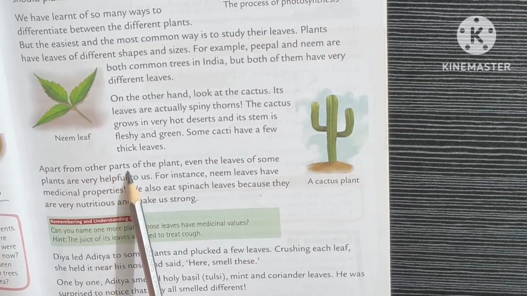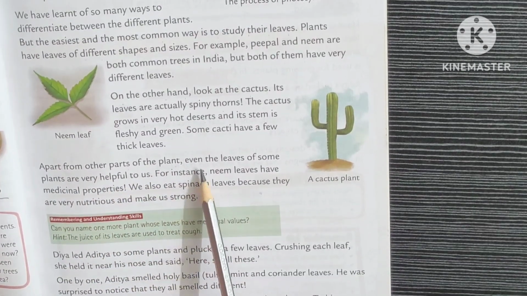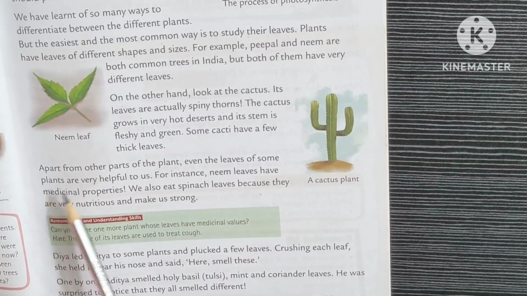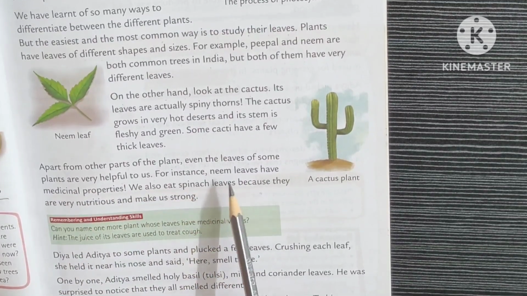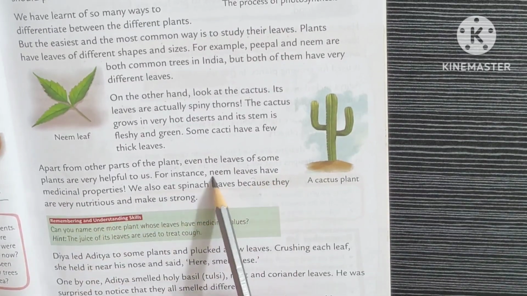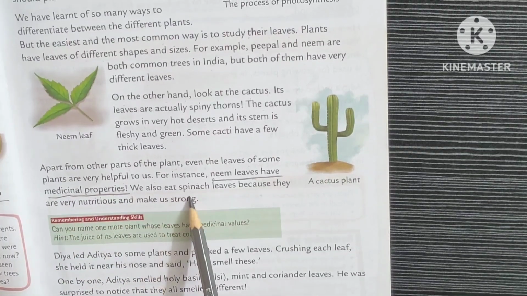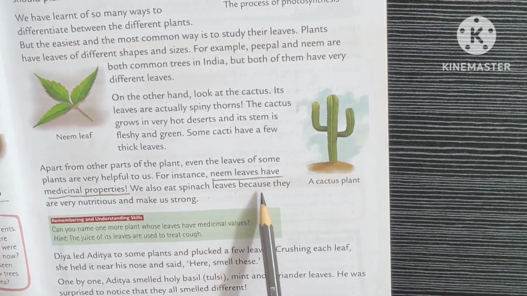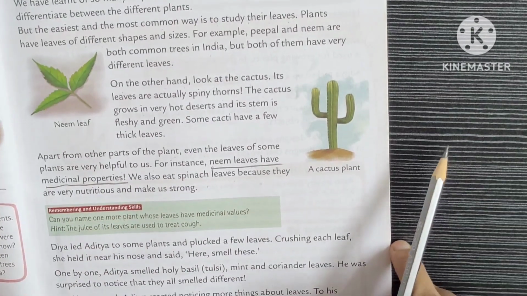Apart from other parts of the plant, even the leaves of some plants are very helpful to us. For instance, neem leaves have medicinal properties. We also eat spinach leaves because they are very nutritious and make us strong.